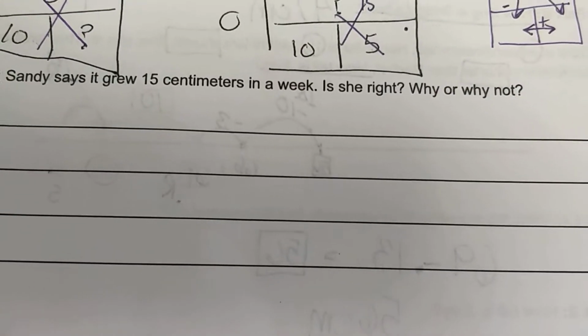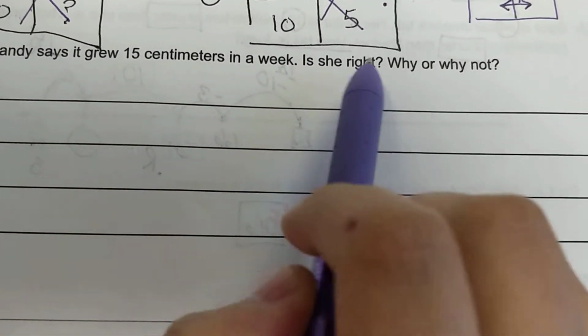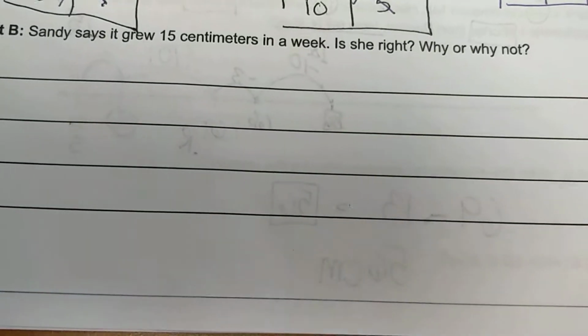Alright, back to part B. So Sandy says it grew 15 centimeters in a week. Is she right? Why or why not? She is wrong. So no. What does she do wrong? She added, and remember I'm explaining why or why not. Make sure you're writing so your teacher can read it.